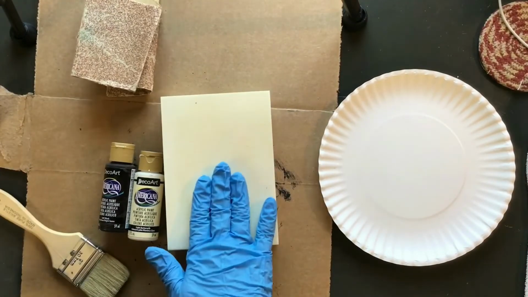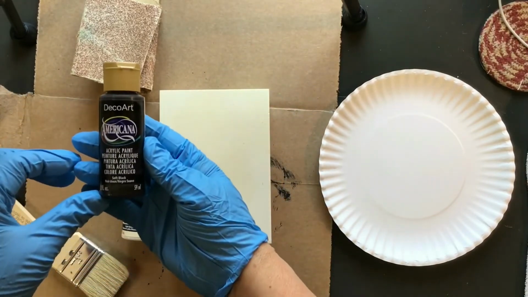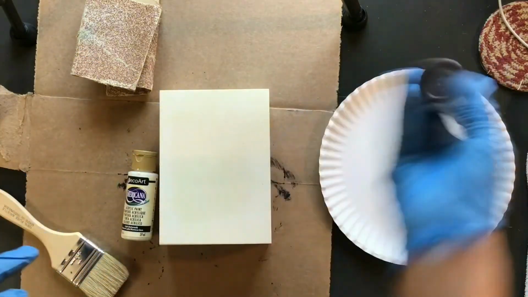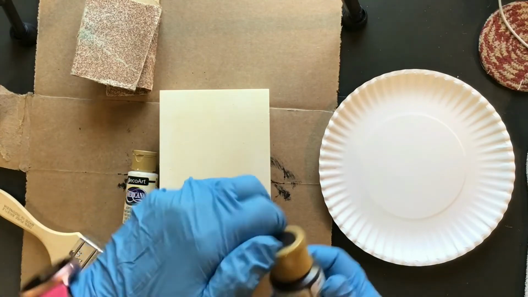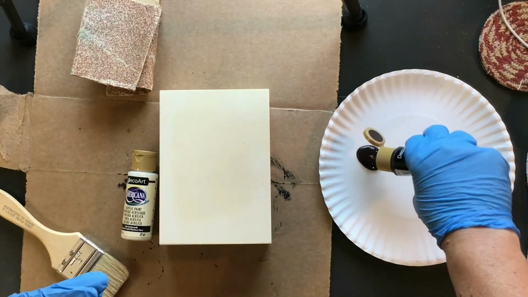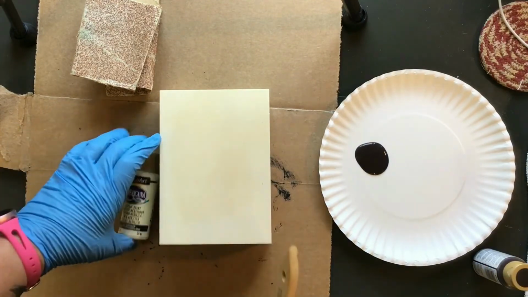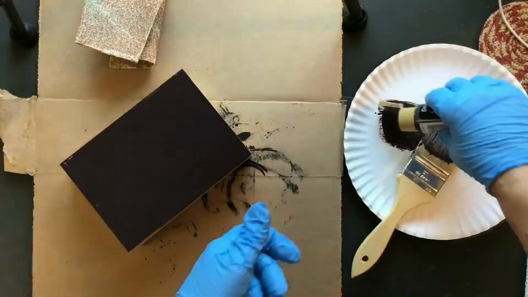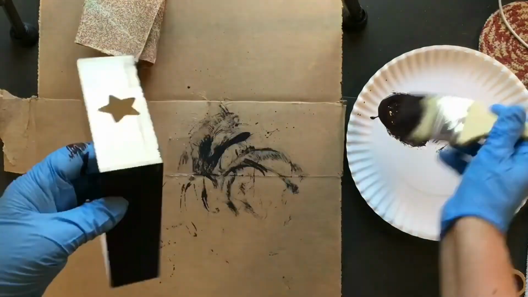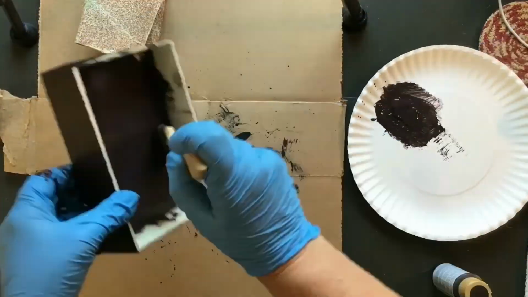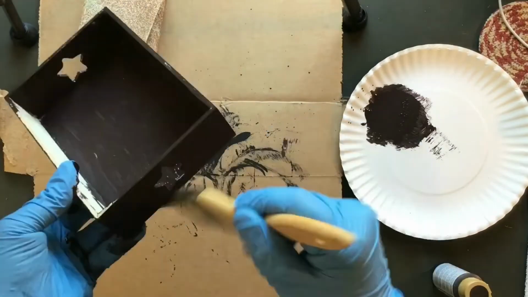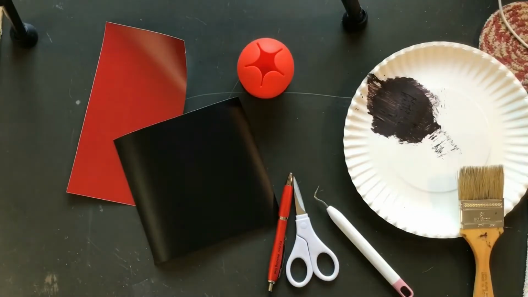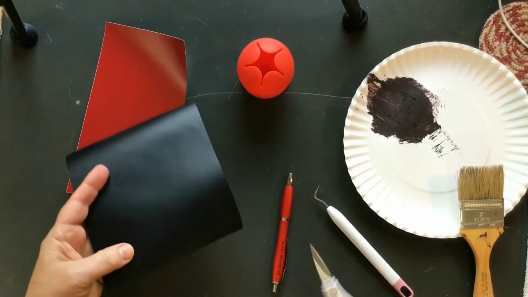First I'm going to start by painting the box, and I'm going to use soft black. And I'm going to end up painting over it, but this is going to be my base color. Alright, while the paint is drying, I am going to weed my design.